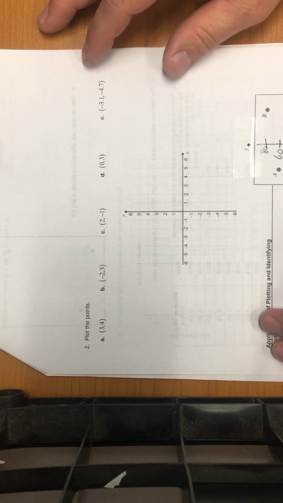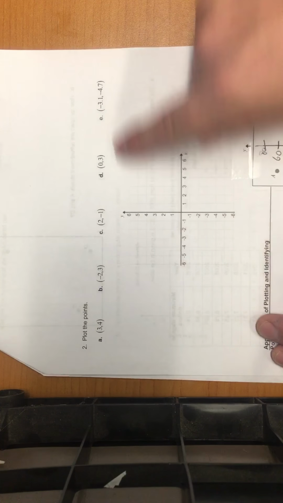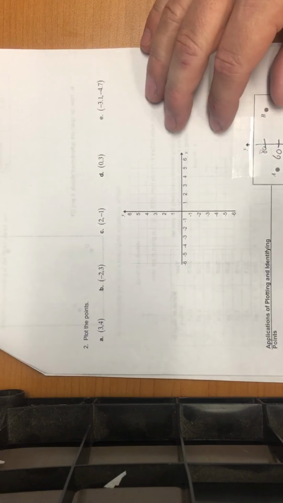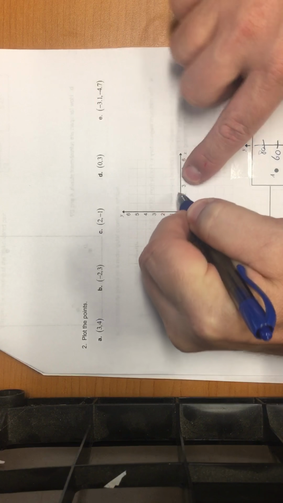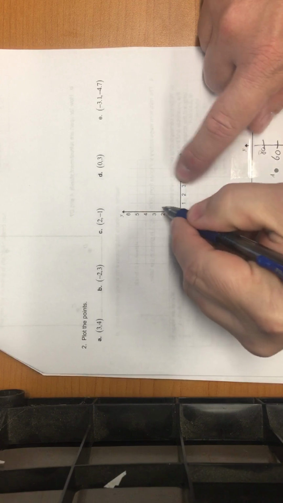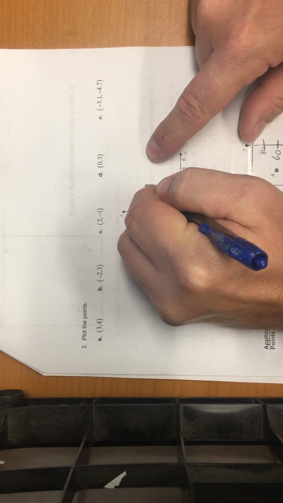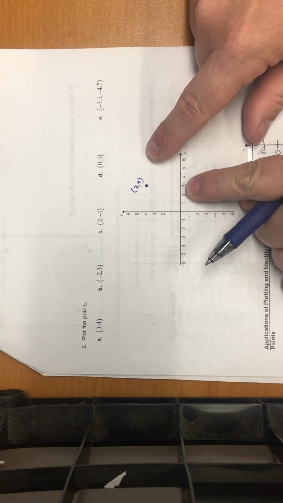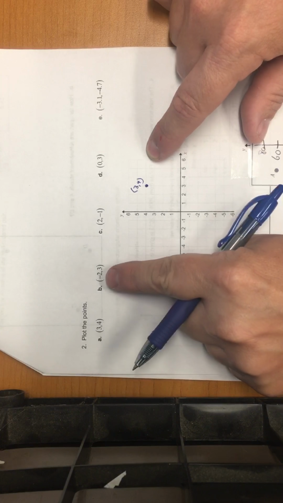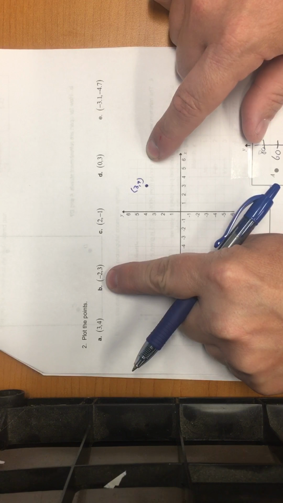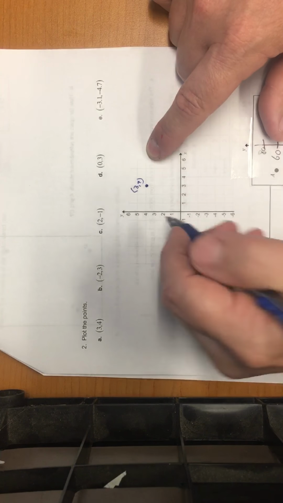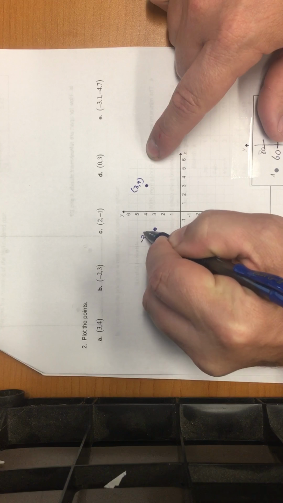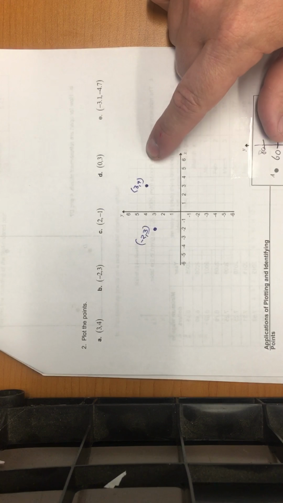So if we look at this coordinate system here, they're actually asking us to plot some points. So if I want to plot the point 3, 4, I'm going to go 3 units along the positive X, and then I'm going to go 4 units up. So this point right here would be the point 3, 4. Negative 2, 3. So I'm going to go back 2 units along the negative x-axis. Negative 2, up 3. So that point will be negative 2, 3.